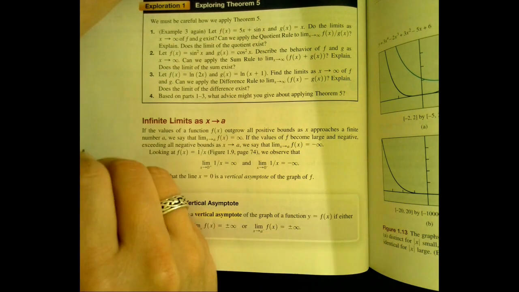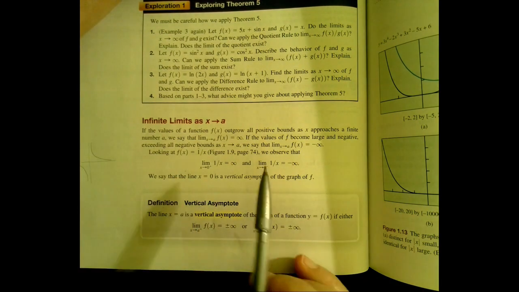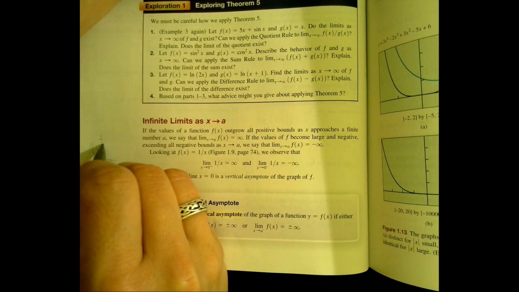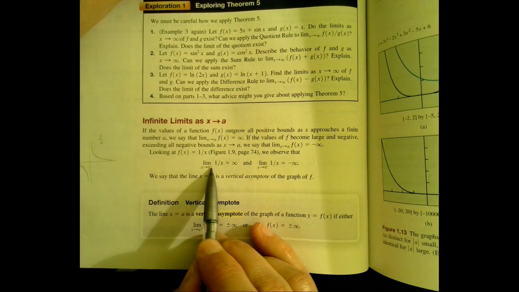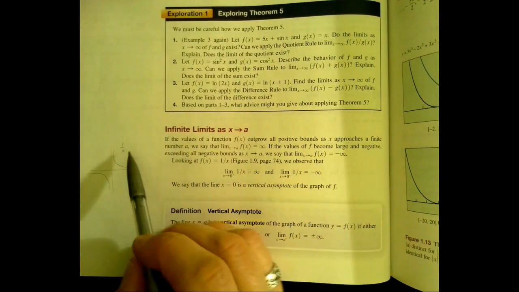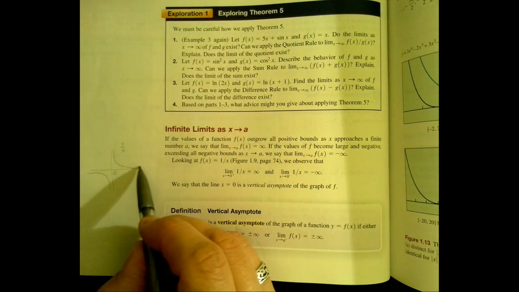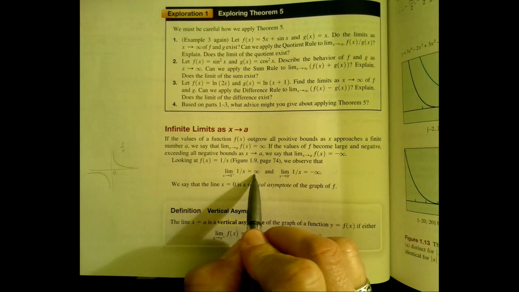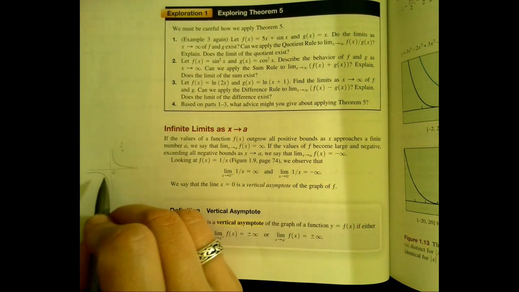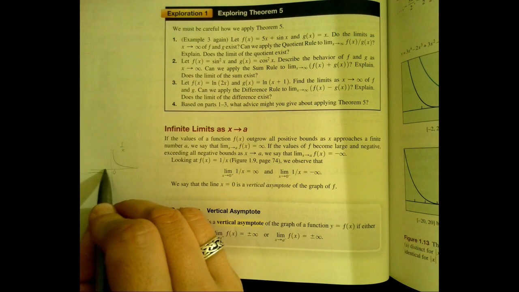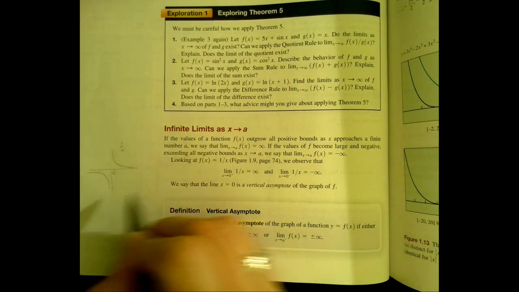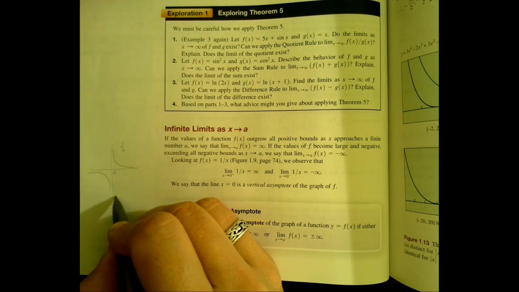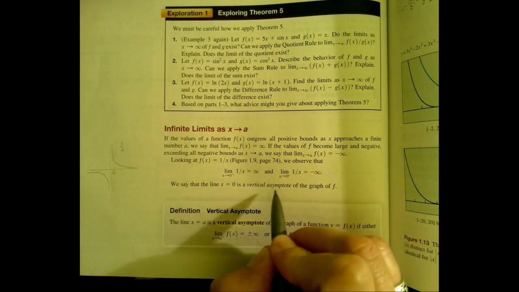So if we look back at our graph of 1 over x, we can observe the limit of our function 1 over x as x approaches 0 from the right. If we approach 0 from this side right here, we can see the limit is going to be positive infinity. As x approaches 0 from the left, we can see the limit is going to be negative infinity. So ultimately what we can now conclude is this y-axis, or the line x equals 0, is a vertical asymptote.